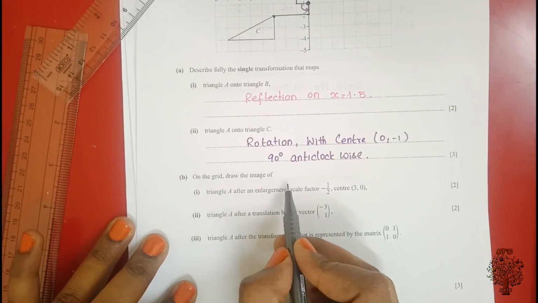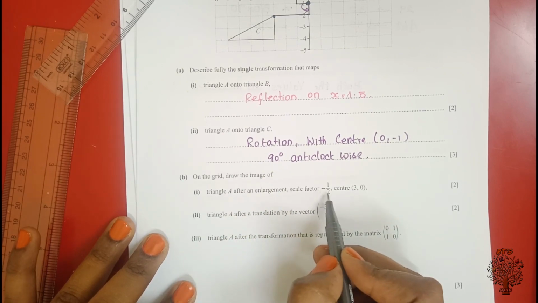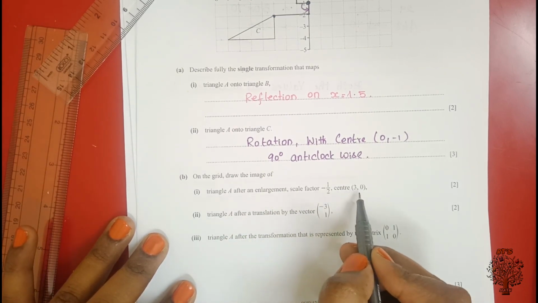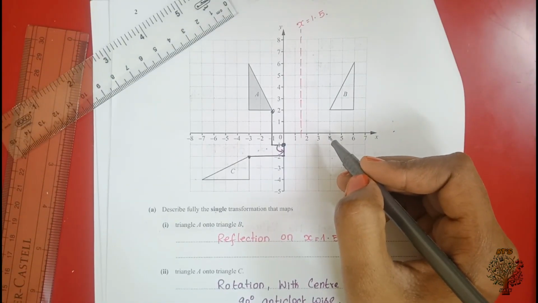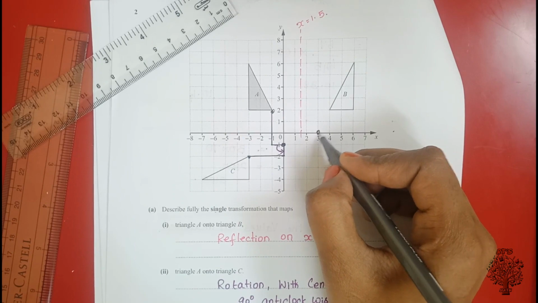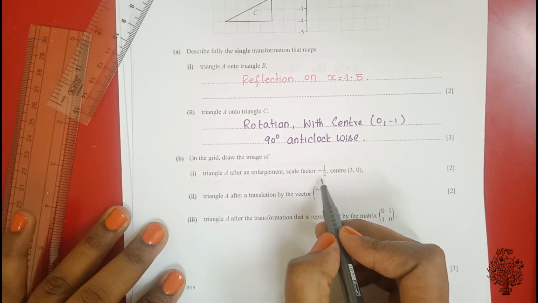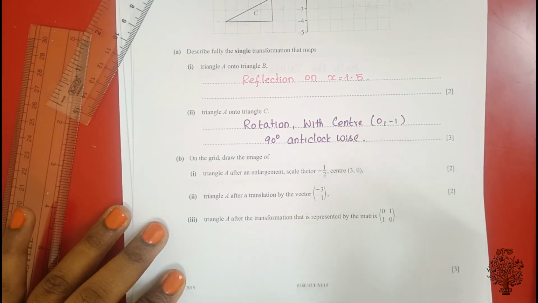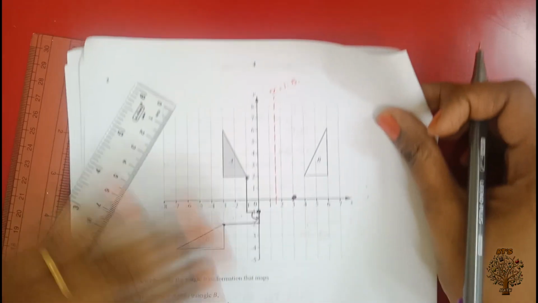Now on the grid, draw the image. Triangle A after an enlargement, scale factor -1/2. Center is 3, 0. So first 3, 0, let me fix. This is the point 3, 0. Okay, now you should understand one thing. You have scale factor negative. Negative enlargement means the object will be in inverted way.